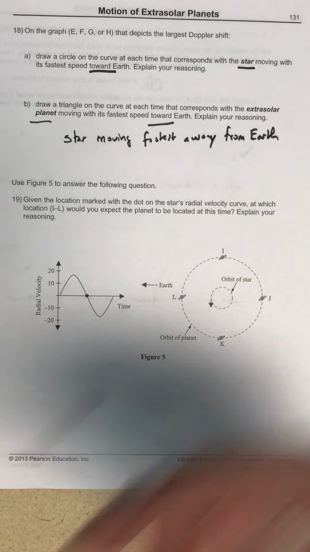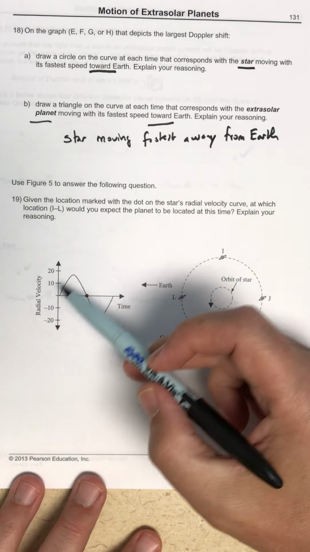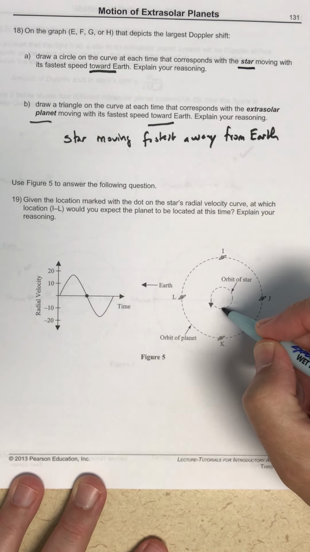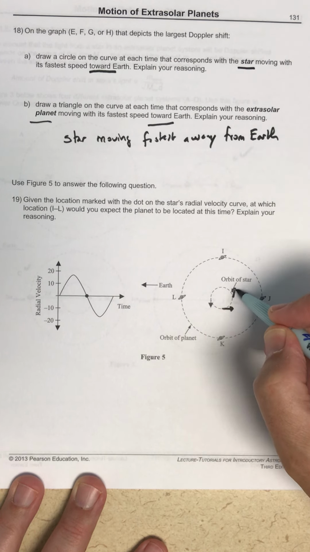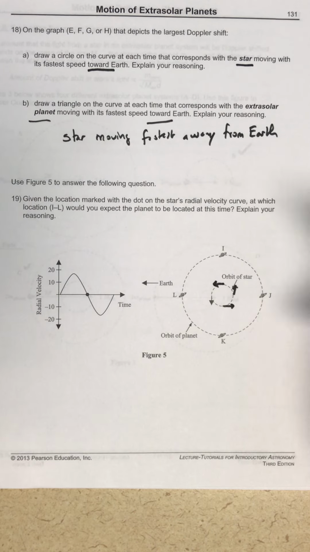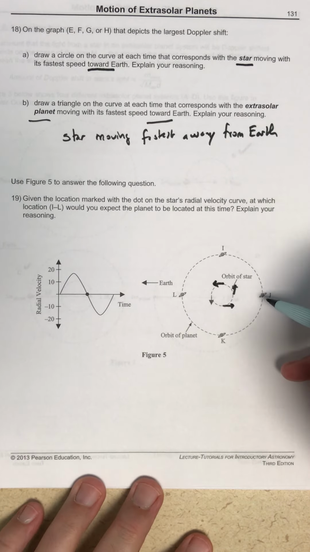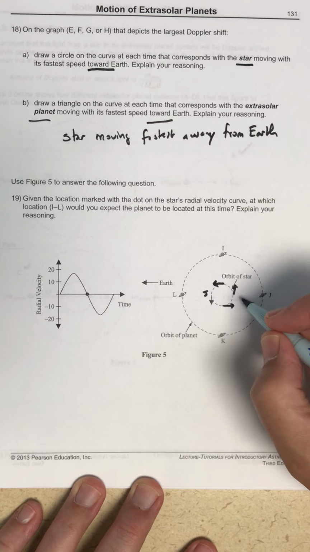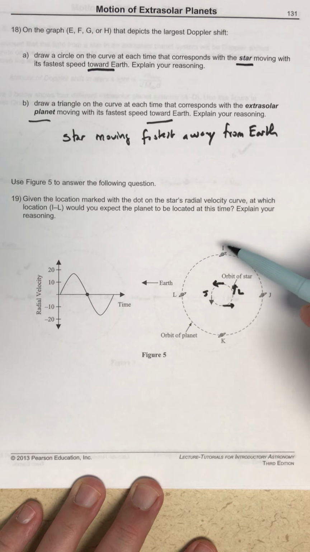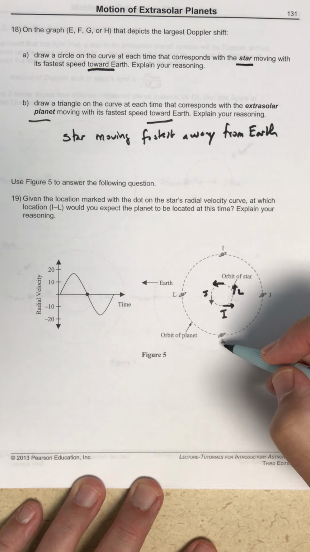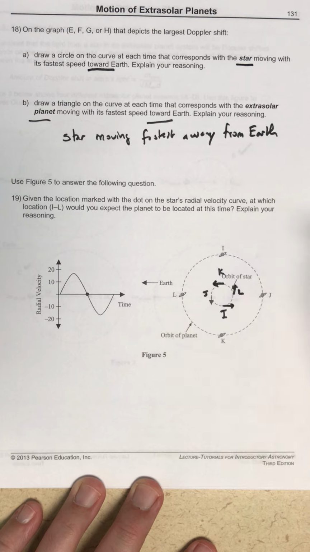Okay, so we're seeing a radial velocity curve for the motion of the star. So let's just fill these in. We try to make sense out of this. And they're on opposite sides. So planet at J, star at J; planet at L, star at L; planet at I and star at I; planet at K, star at K.